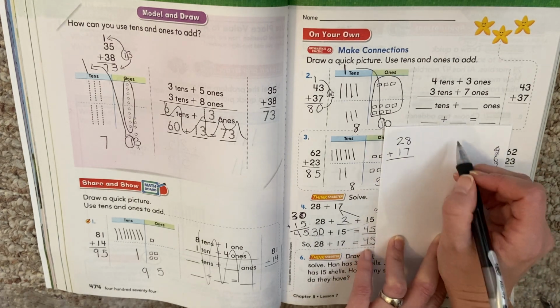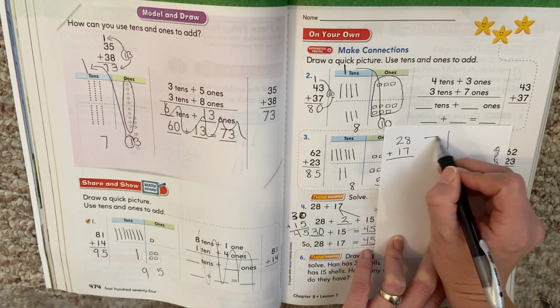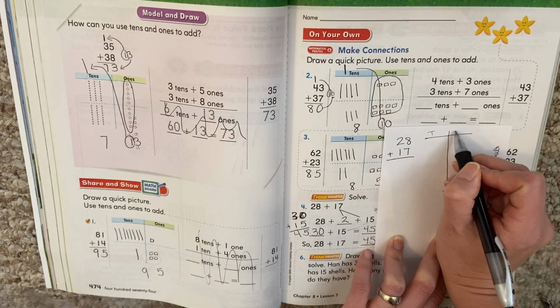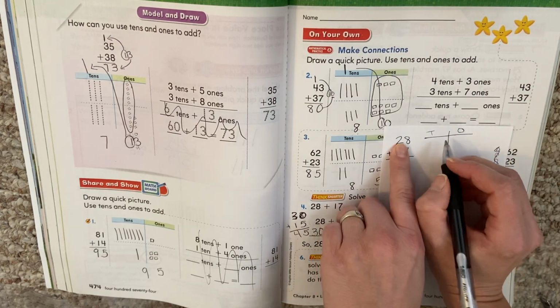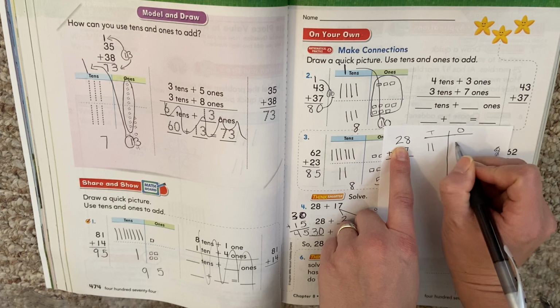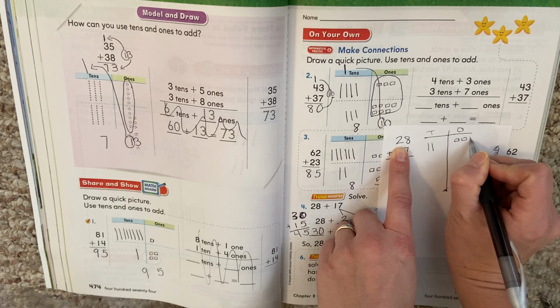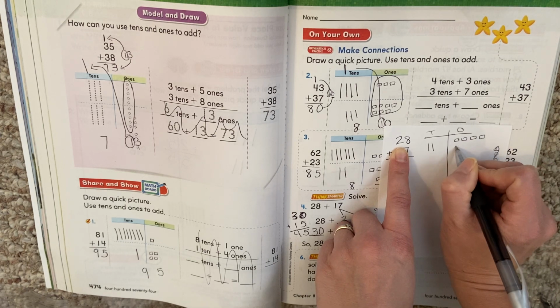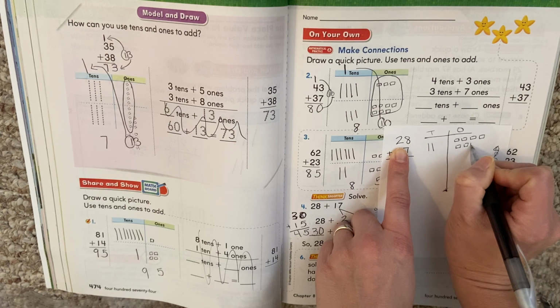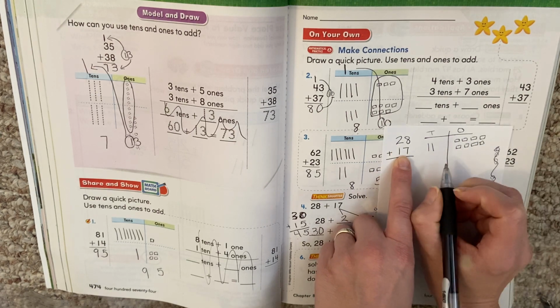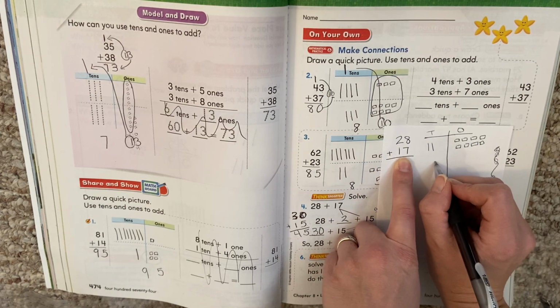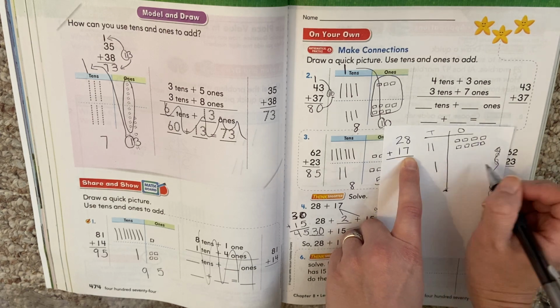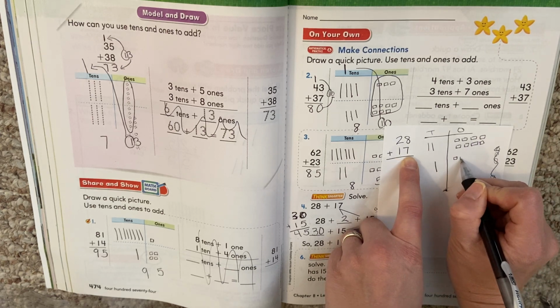Okay, so if I was drawing that out, here's my 10 side, my 1 side. 28, 2 10s, 8 1s. 17, 1 10, 7 1s.